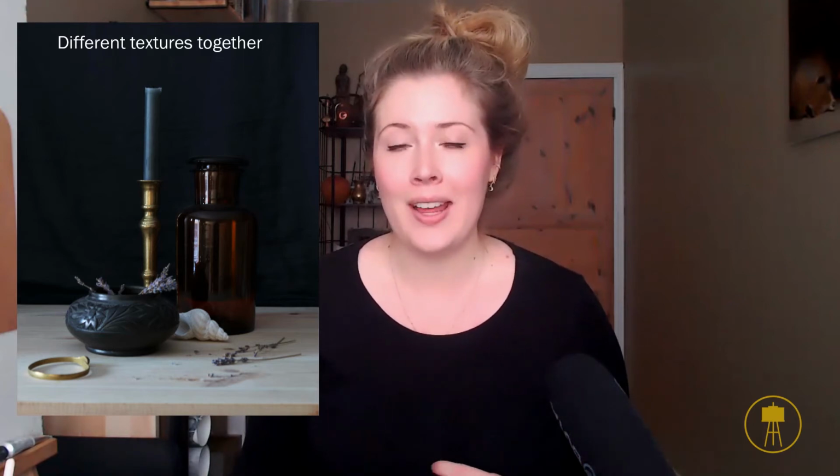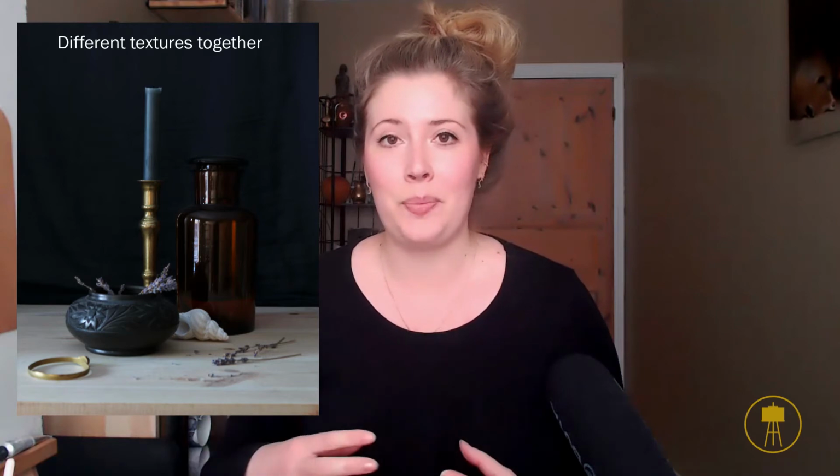So for example, I like to combine glass with something shiny like gold and something matte like wood or fabric, because what all of these textures do when they're combined in a still life is that they play off each other and they enhance each other. So if you have something shiny, that is going to look even more shiny if you place it next to something matte and something drier and something more muted, right?